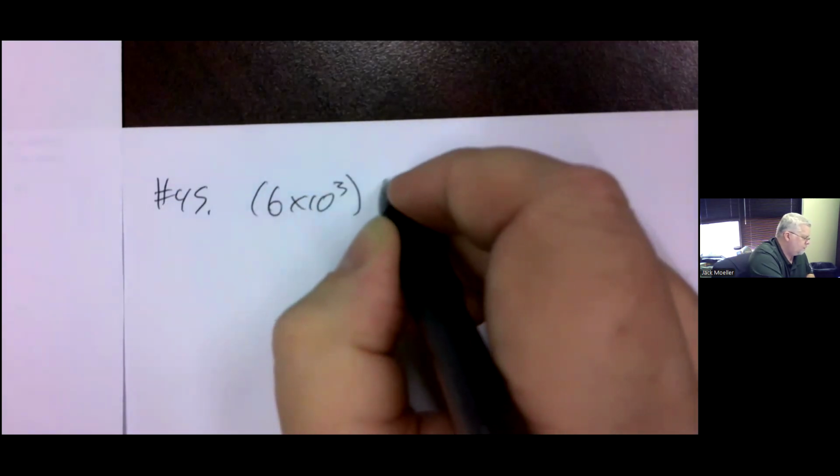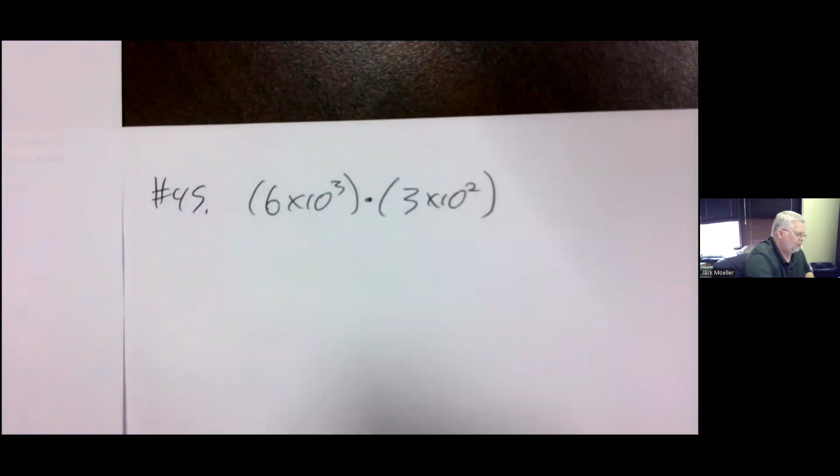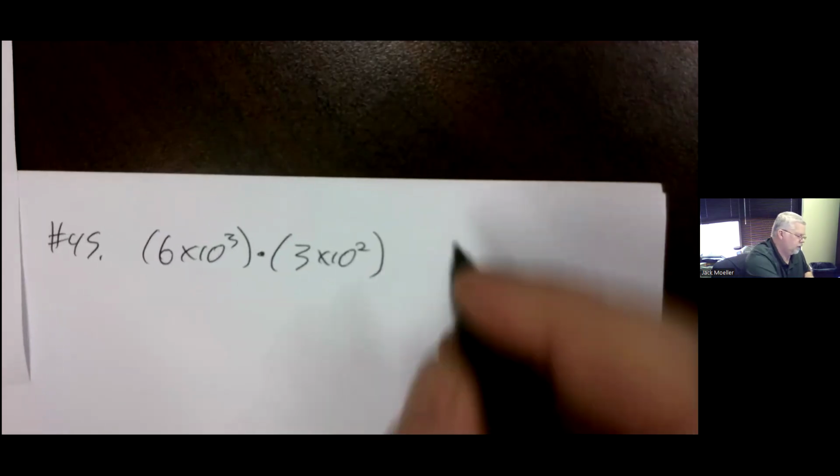All right, so let's start with 45. So we're doing 6 times 10 to the third times 3 times 10 squared. And we're going to put this answer in scientific notation.